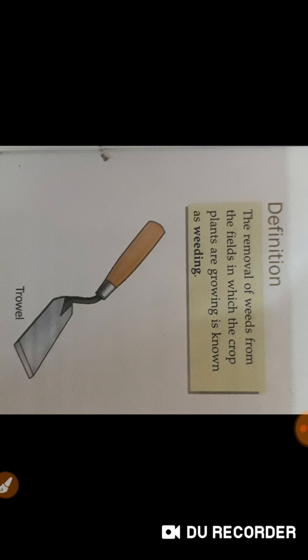They are undesirable. Why are they undesirable? Because they compete with the main crop for the nutrients, space, air, light and water. And they reduce the crop yield. Obviously, it will have a direct effect on the crop yield. If we are giving, for example, fertilizers for the crops, they will also take that. They will take space, air, light. We are watering our crop plants, but weeds also take it. So they are in competition with the main crop plants.